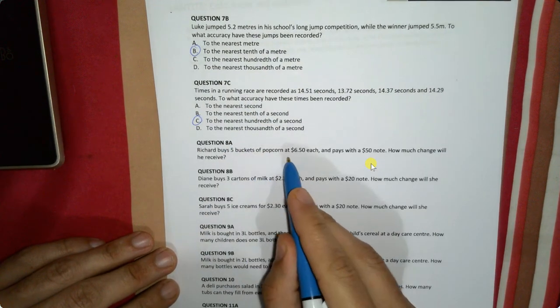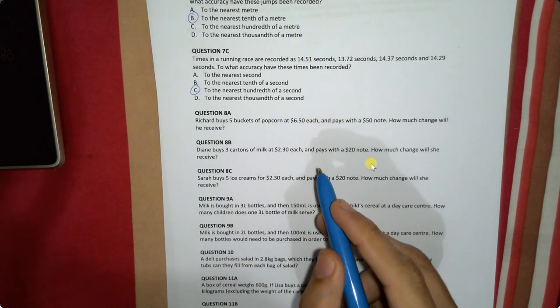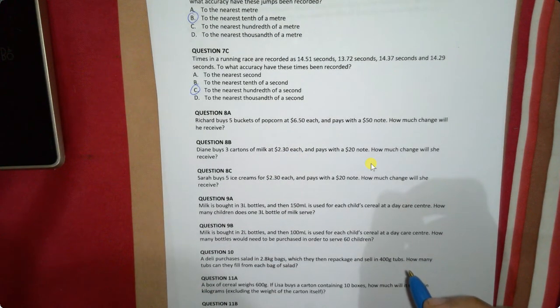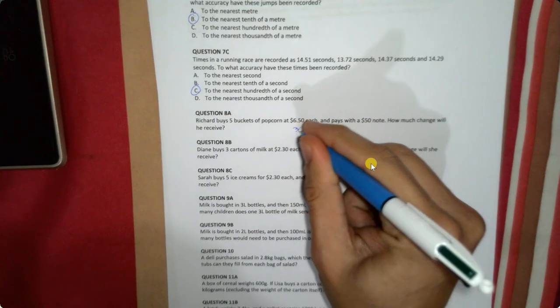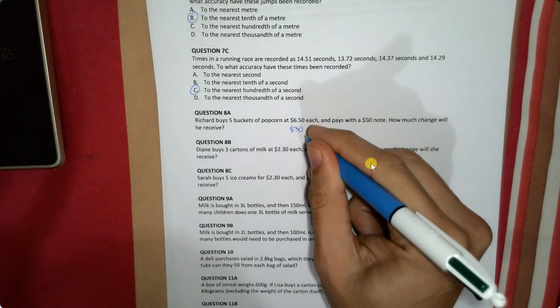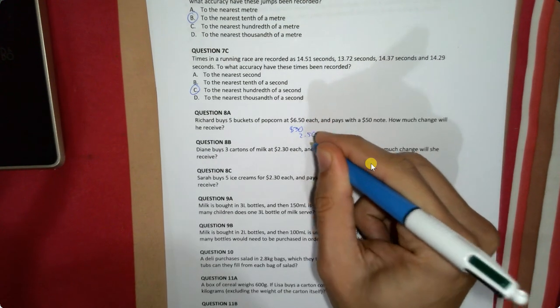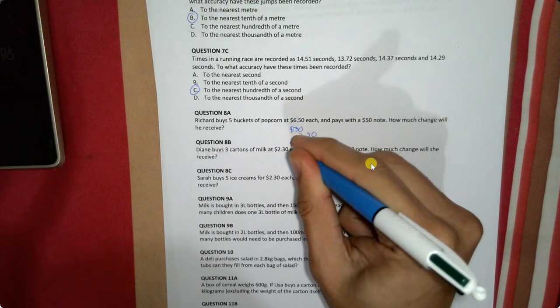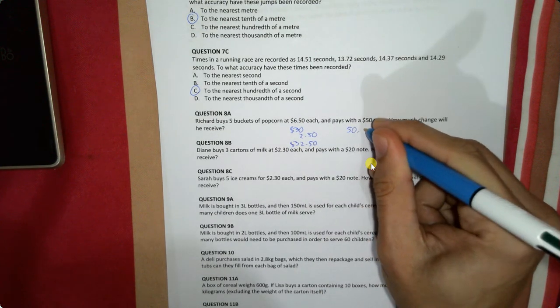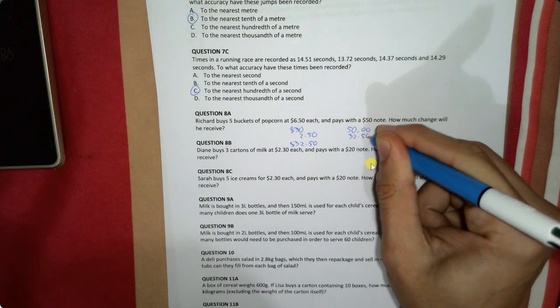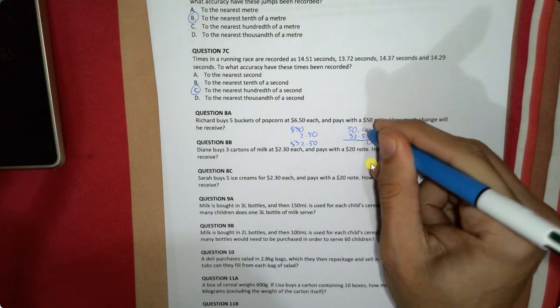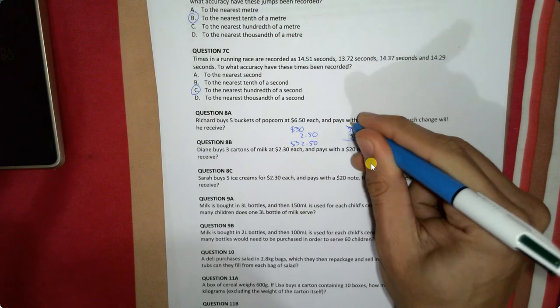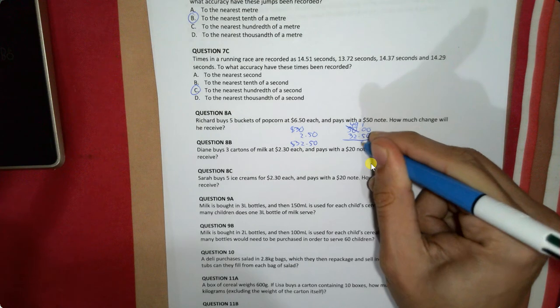Richard buys 5 buckets of popcorn at $6.50 each with a $50 note. How much change will he get? 5 times 6 is $30. 5 times 0.5 will be $2.50. So $32.50 is what he paid, and you can just use subtraction to work that one out. And that will get me, if you want to just do it properly, see, I can cross out these and make that 49, and then 1, 10, 5, 9, 7, 4, 1. That's just a quicker way of doing it.